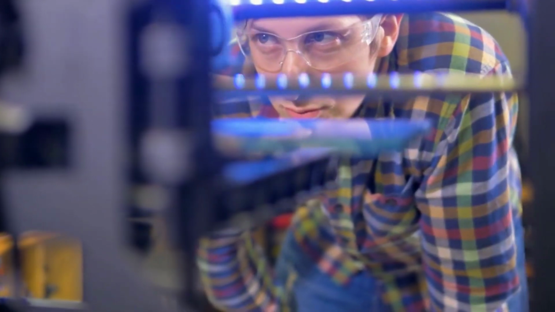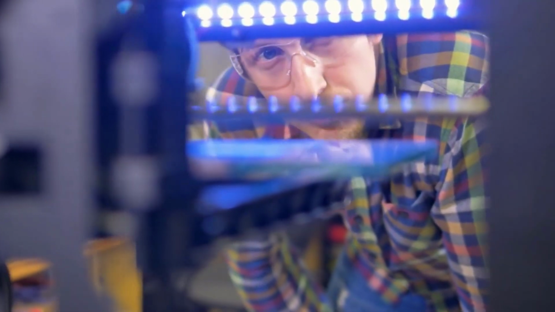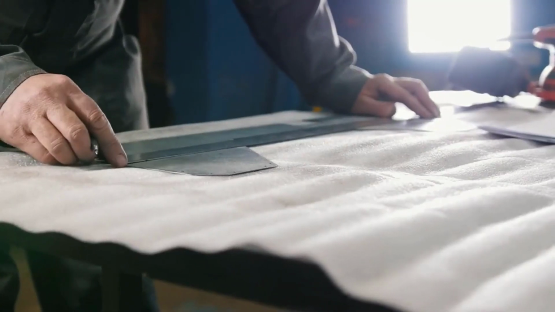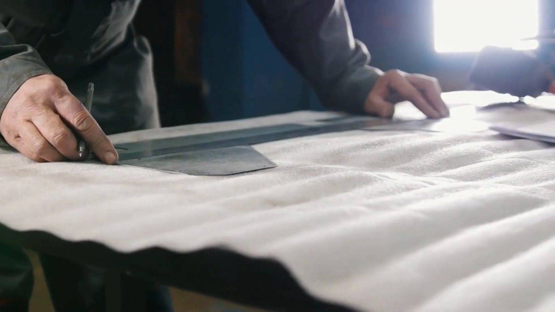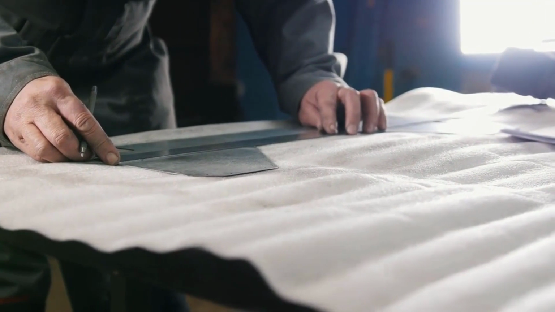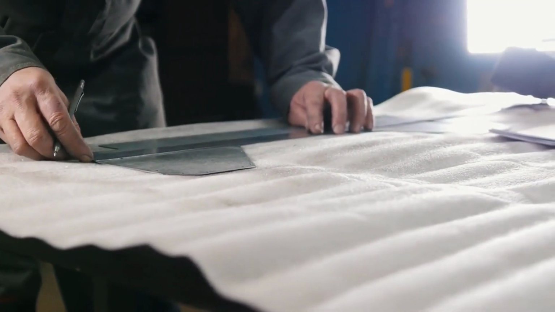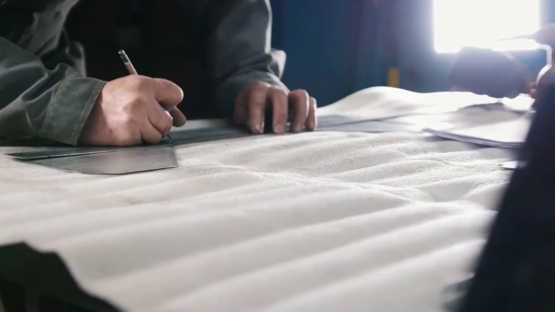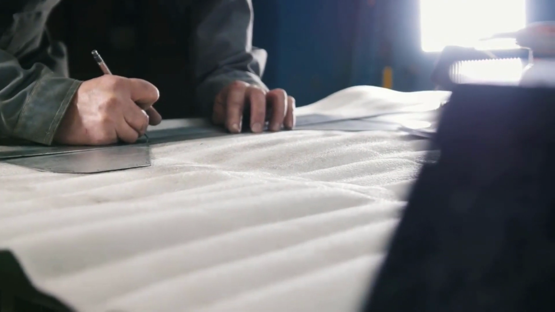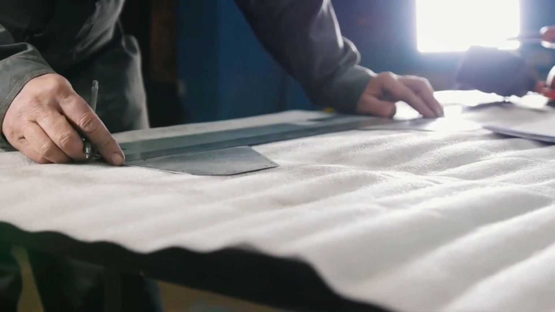There are several advantages to using a total station in civil engineering. Precision. Total stations are highly precise instruments that can measure angles and distances to within a few millimeters or centimeters. This makes them ideal for use in surveying and other applications where precise measurements are required.